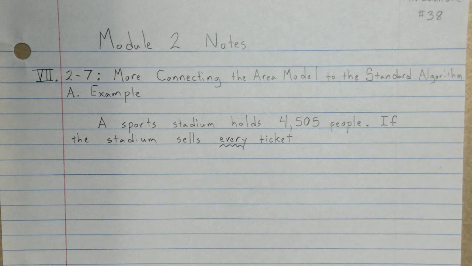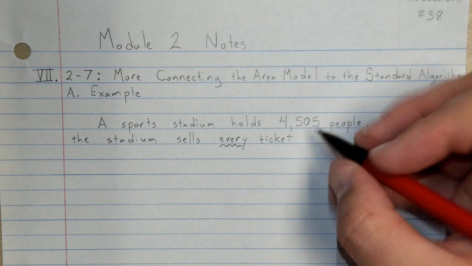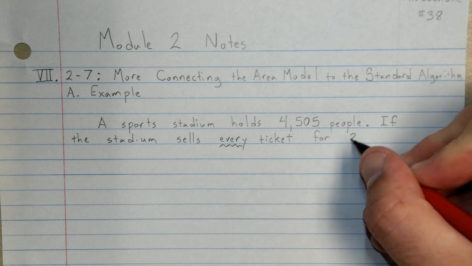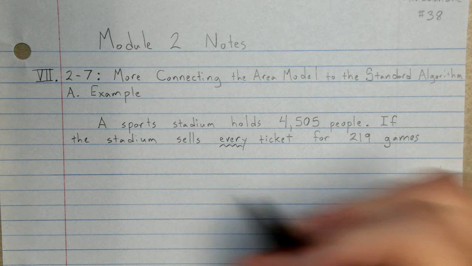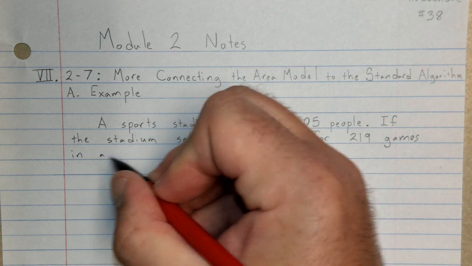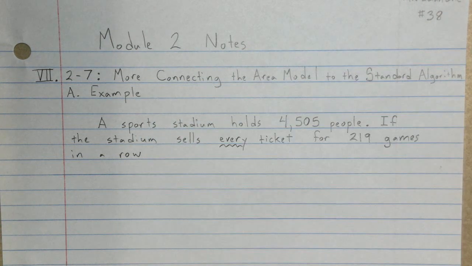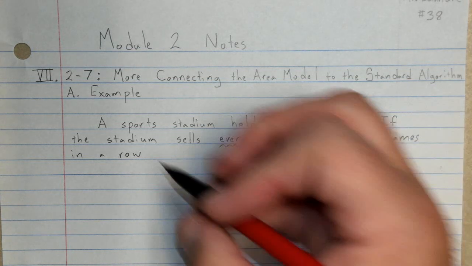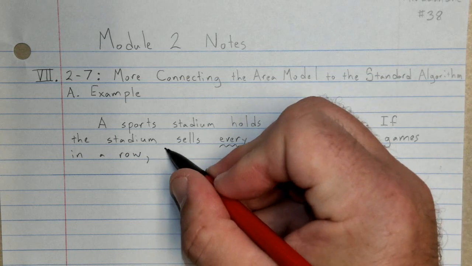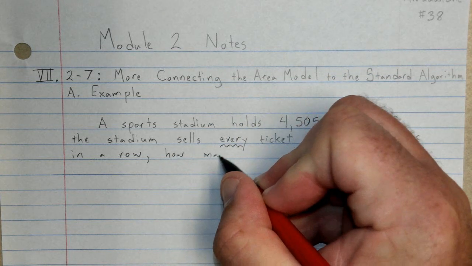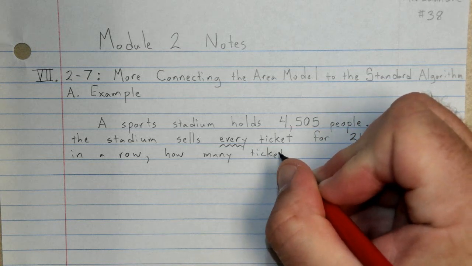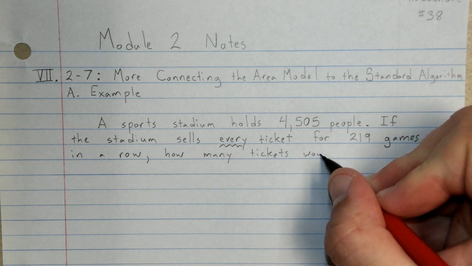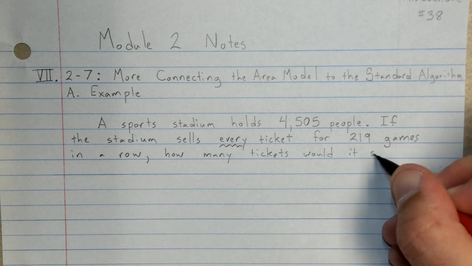If the stadium sells every ticket for 219 games in a row, because let's just make it totally crazy, how many tickets would it sell?